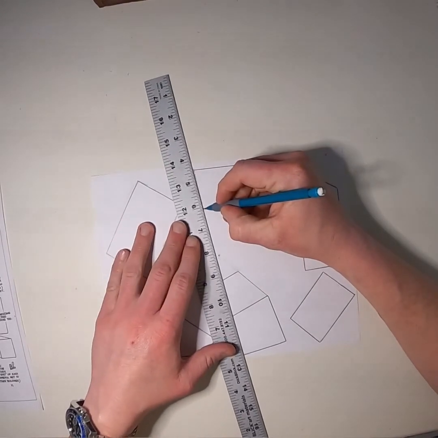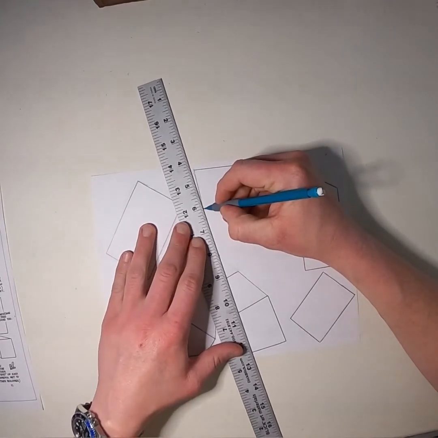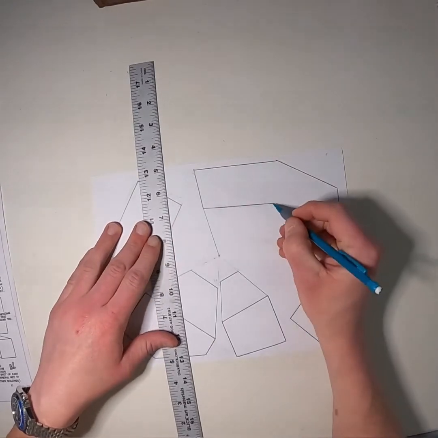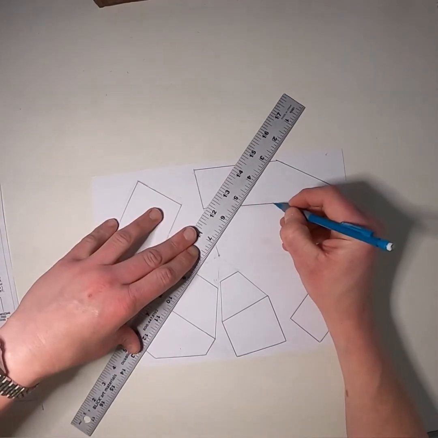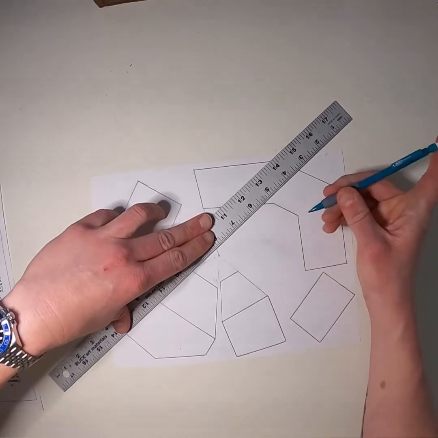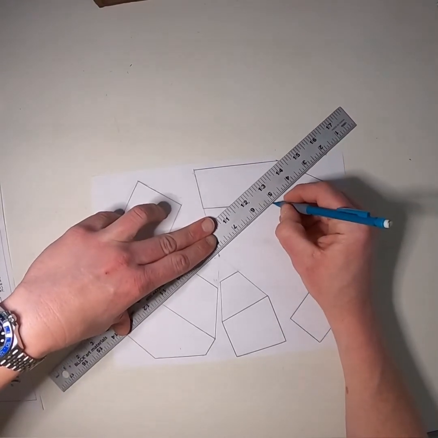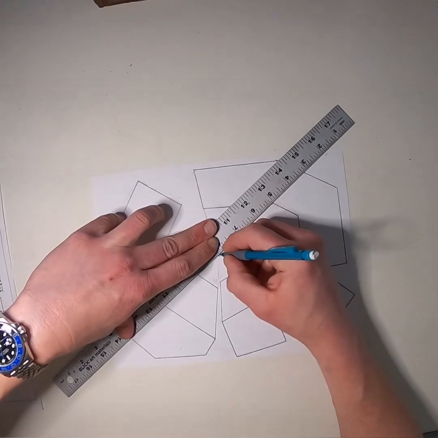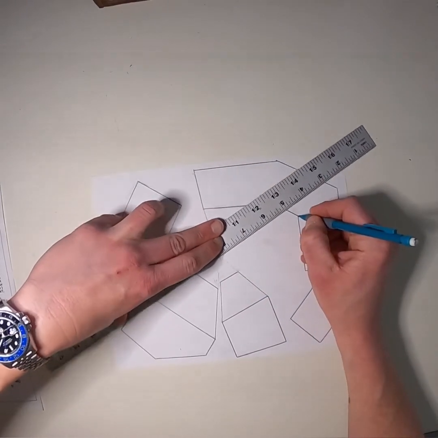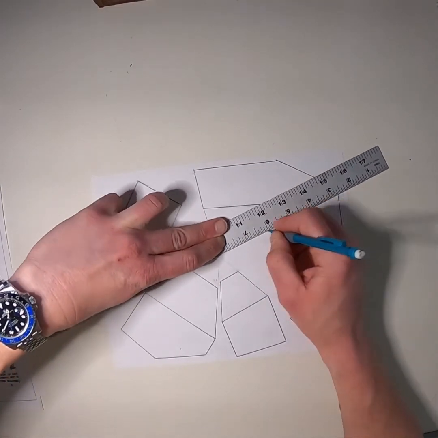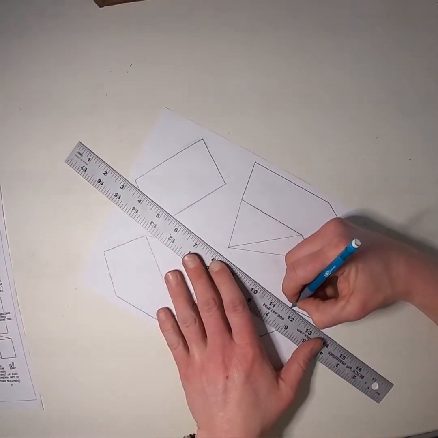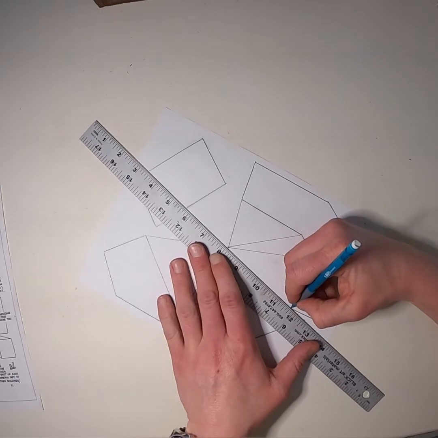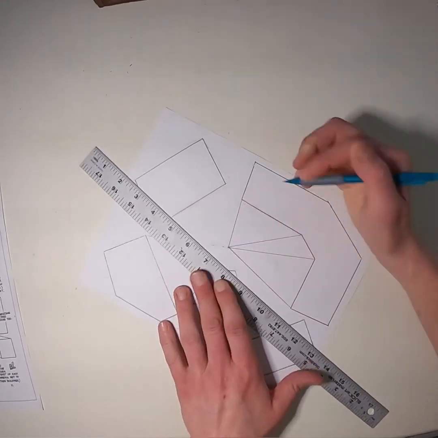So from this corner here, vanishing point, and then I have this inside corner and this inside corner, and I have to add that to this building. Vanishing point, vanishing point, and then this final corner to vanishing point.